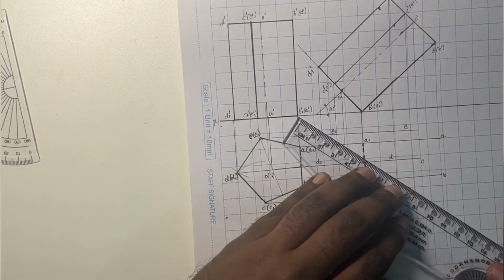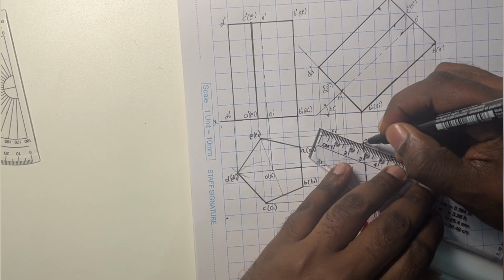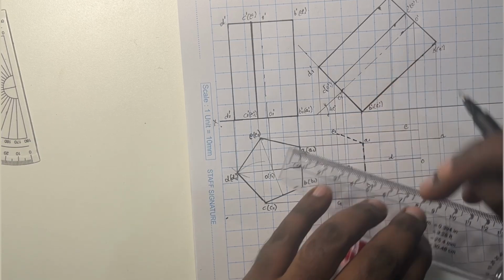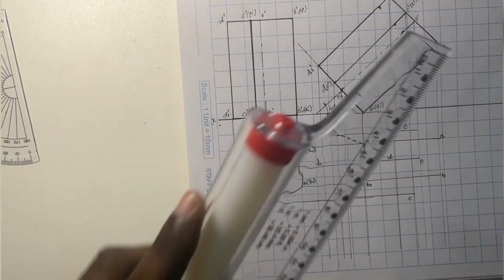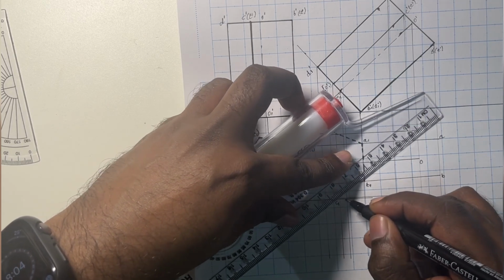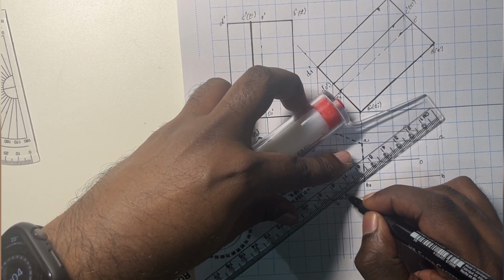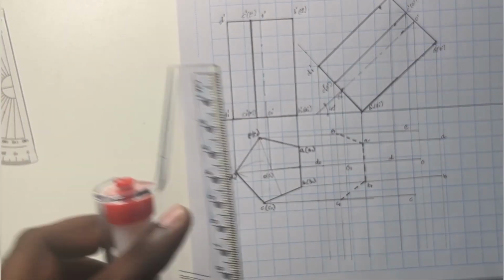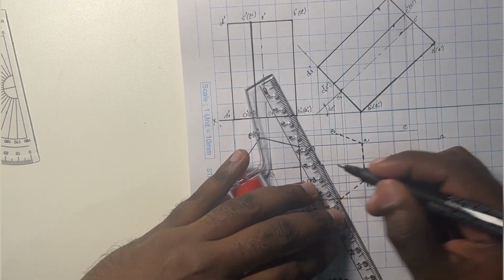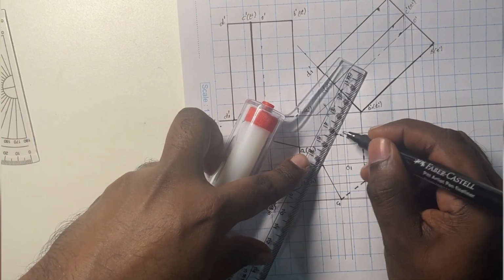And all the other edges connecting from A1 to E1 will also be dotted. And next, from B1 to C1 will also be dotted, because A1 and B1 are the farthest corner points. So now from C1 to D1 it will be visible, and next E1 to D1 will also be the outer edge of the prism, so it will be visible.